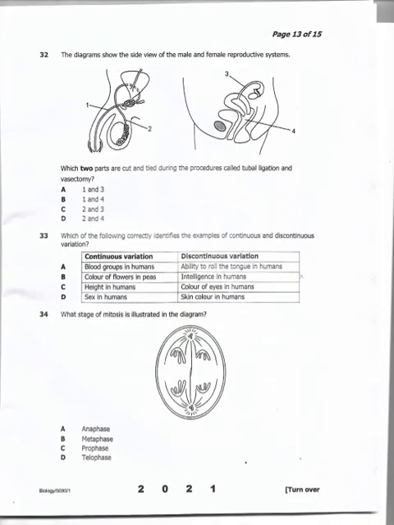32. The diagram shows a side view of a male and female reproductive system. Which two parts are cut and tied during the procedure called tubal ligation and vasectomy? So here our answer, the parts that are tied here are 2. Of course here 2 is tied, not 1.